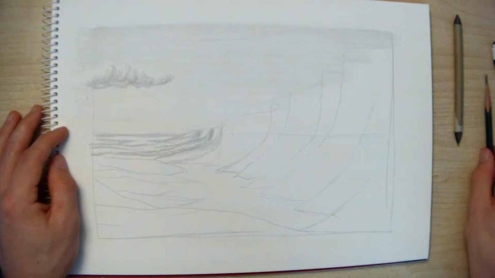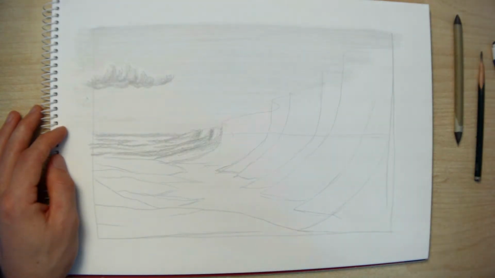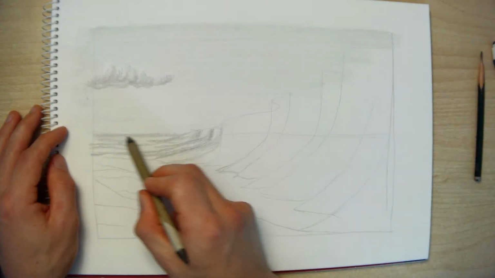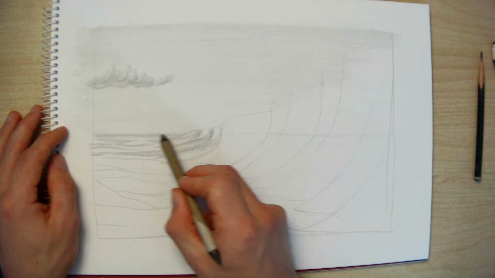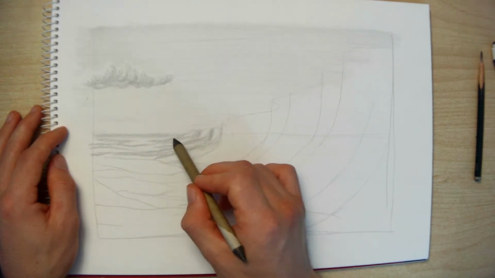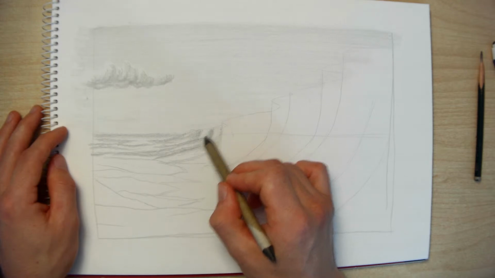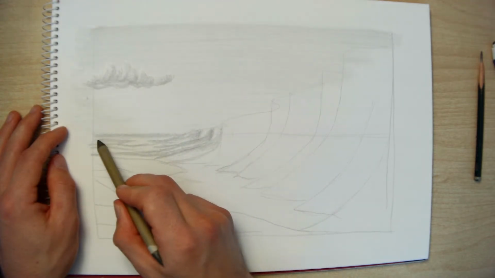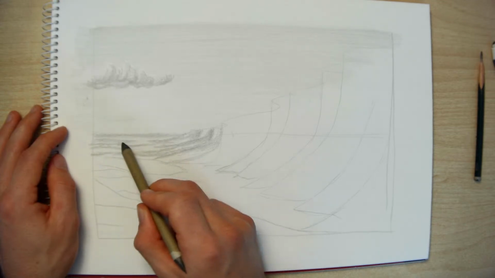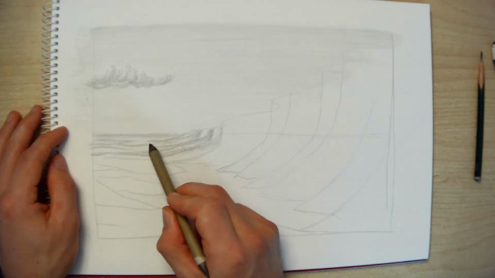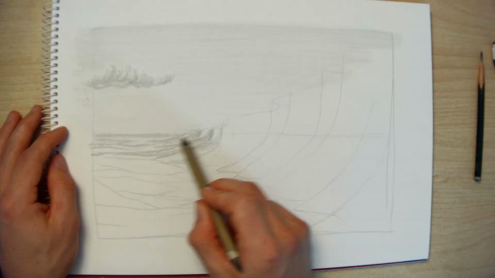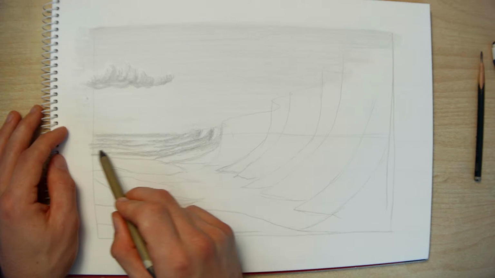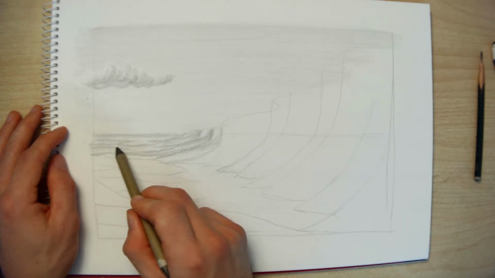And the next parts I'll use the 3B pencil for. So for now, let me just make those areas back here appear really misty by taking the smudging tool and extending those lines that I made down towards the next line, leaving a light area below it every time.